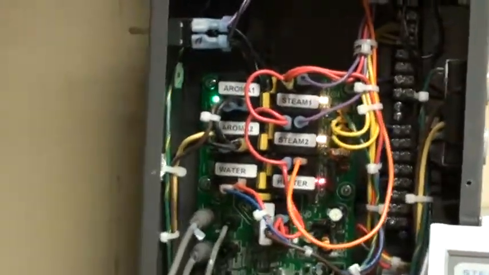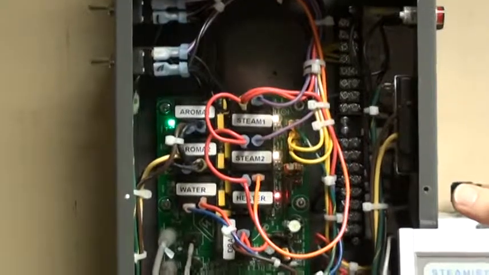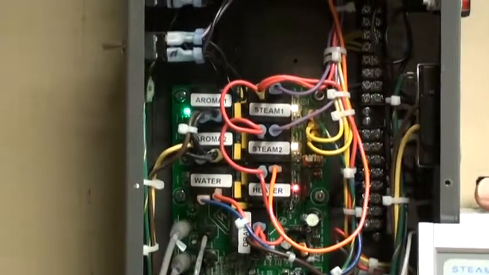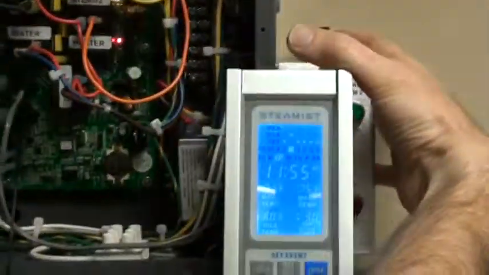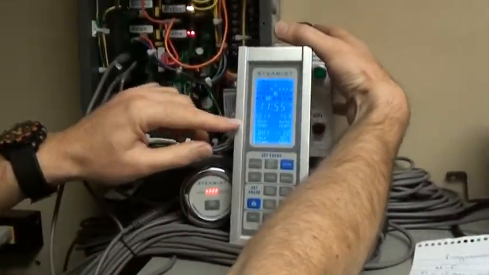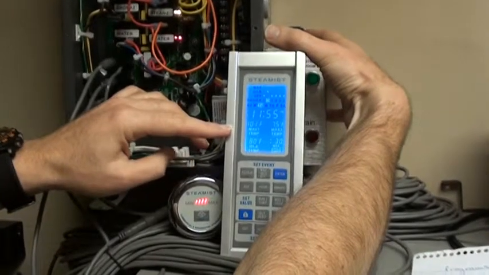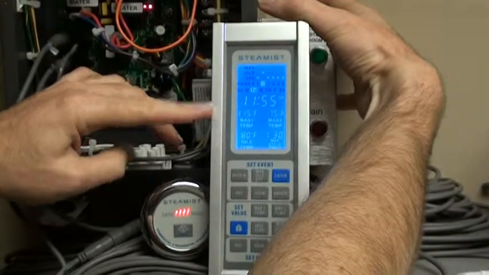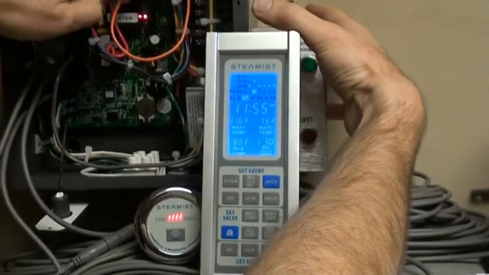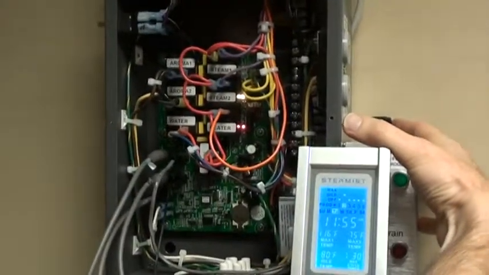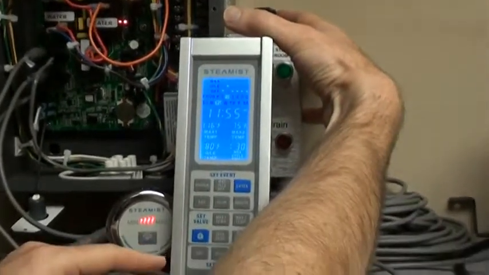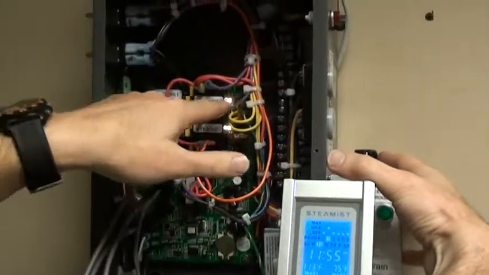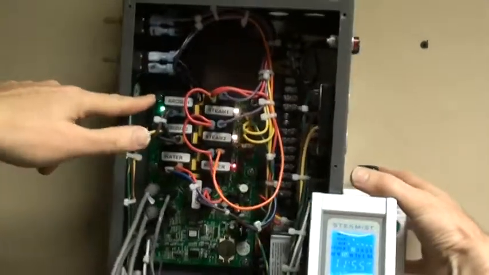for this instance, if the aromatherapy option is connected, once steam valve 1 is open and we are in max, it will come on, which is what it is doing right now. And in this instance, we're still climbing in temperature. Once we reach 115 degrees, we should see aroma 1 shut off and steam room 1 shut off. Once that temperature is reached, it's going to drop back below the 115 set point. Again, steam 1 and aroma 1 will kick in.